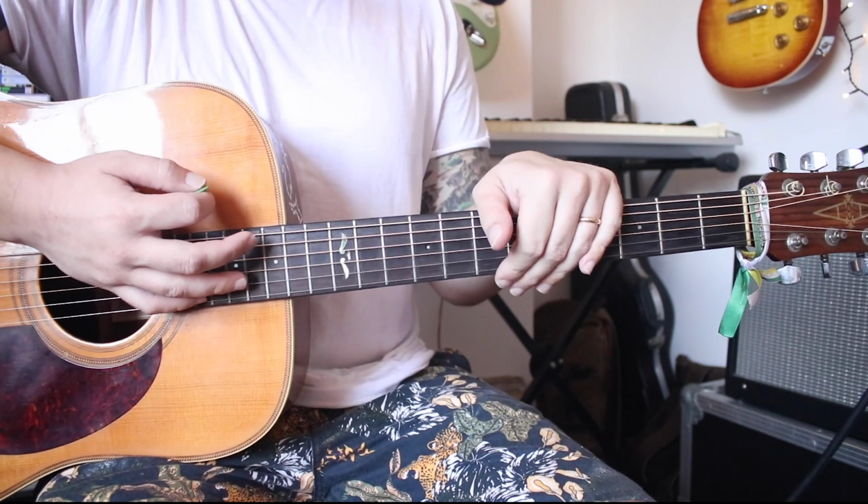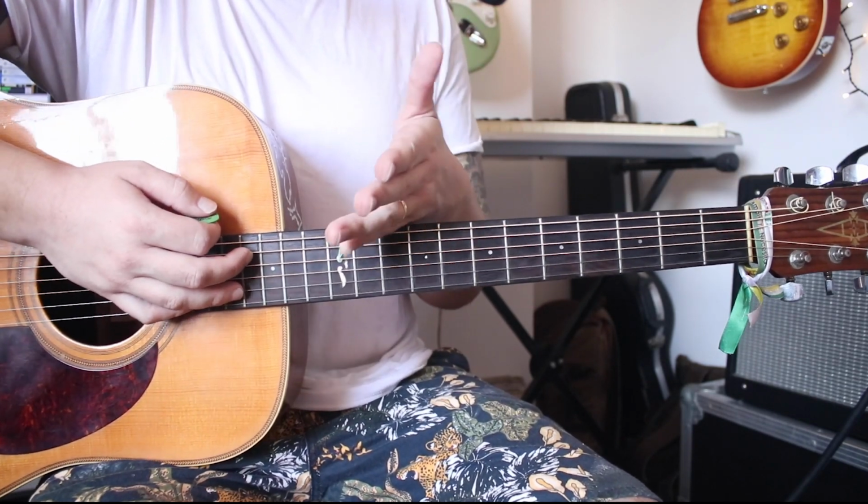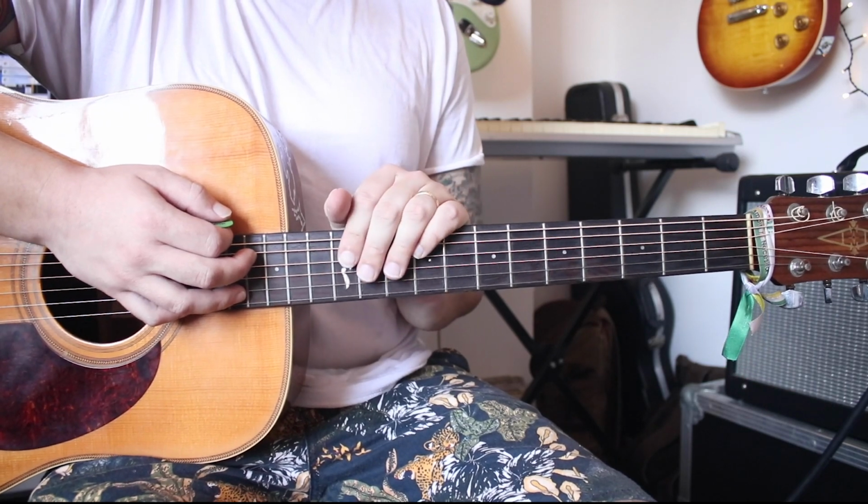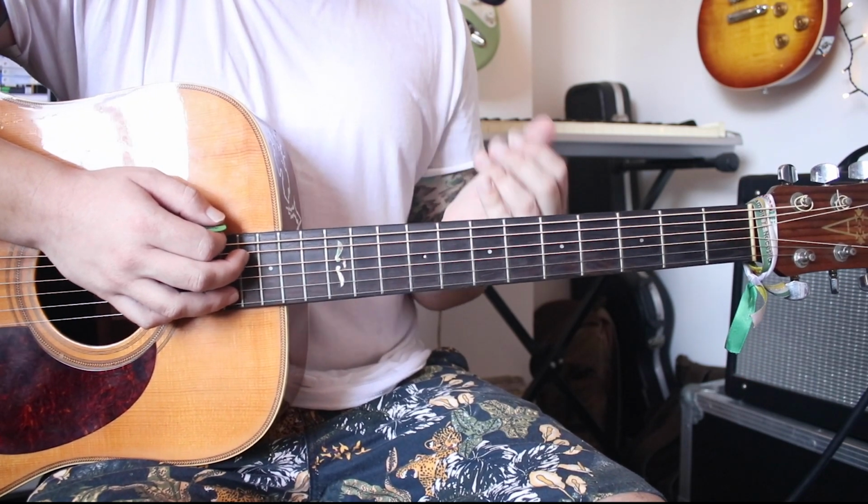So by committing these shapes to memory, it's going to make it really fun for you to improvise. It's going to make it easier for you to learn solos from your favorite artists, and you're just going to overall be a better musician.